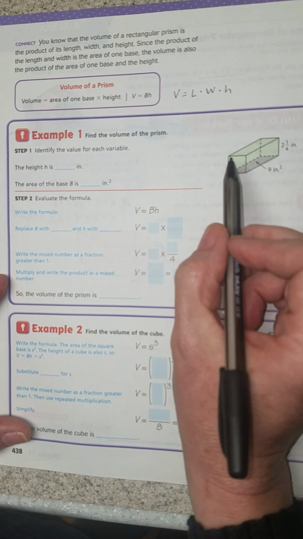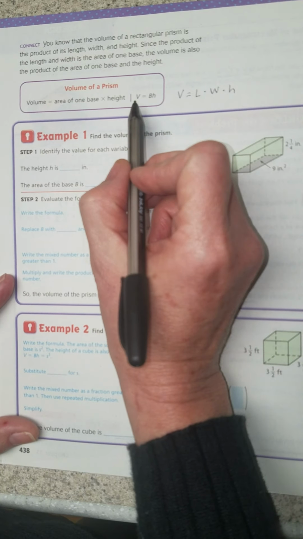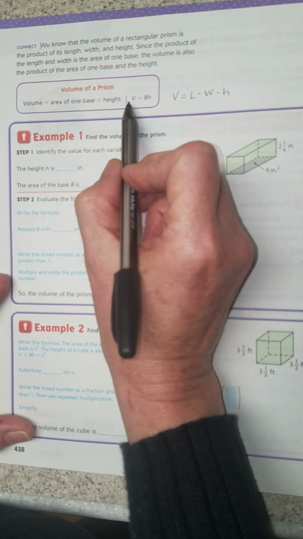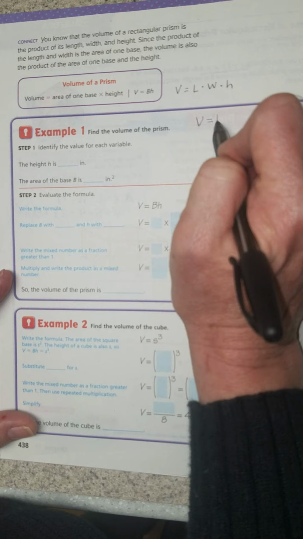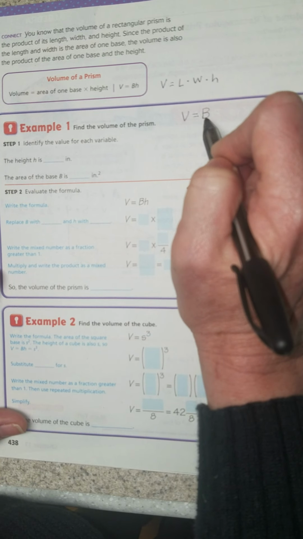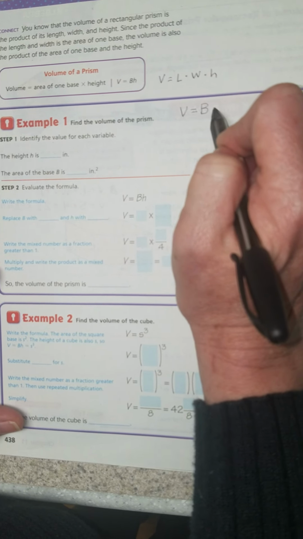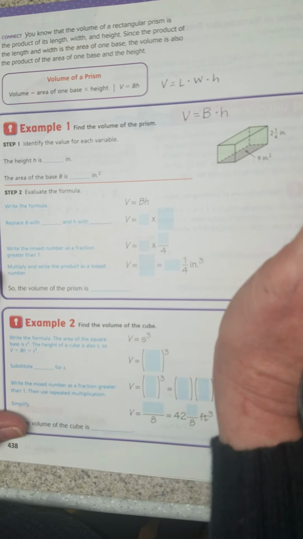Okay, and that's the area of the base. And so when we look at this formula right here, that's what this formula means. Volume equals this big capital B, that's the area of the base of our shape, times H.